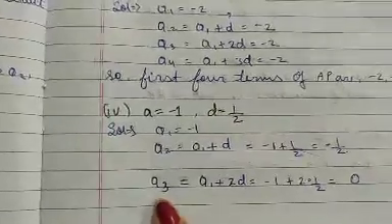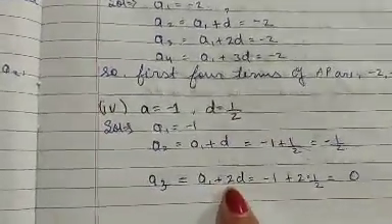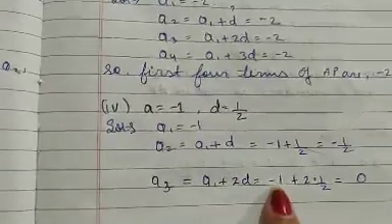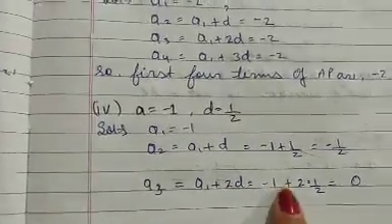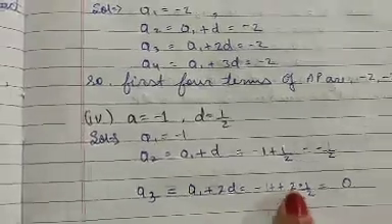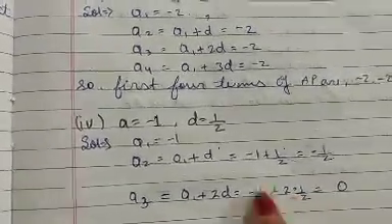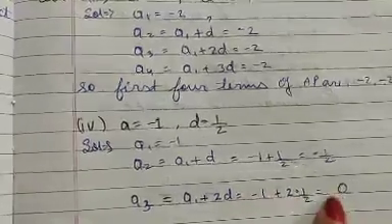Now the third term will be A1 plus 2d. Okay, so A1 is -1 plus 2 into 1/2. Okay, 2 into 1/2 is 1, very clear it is. So -1 plus 1 is 0.